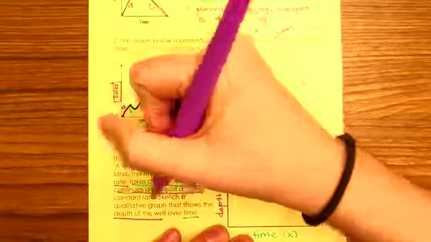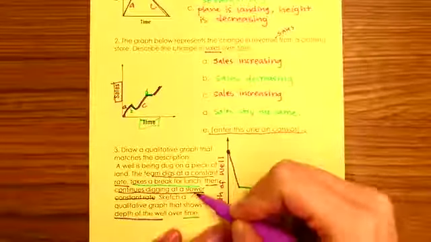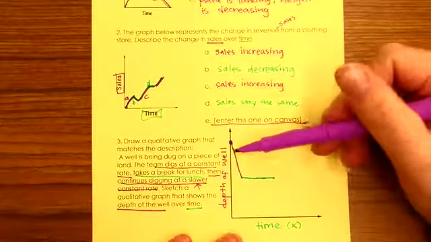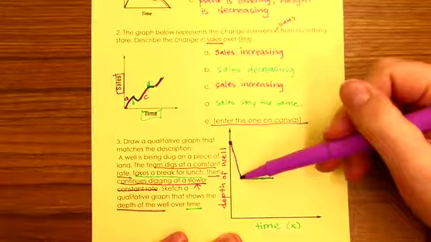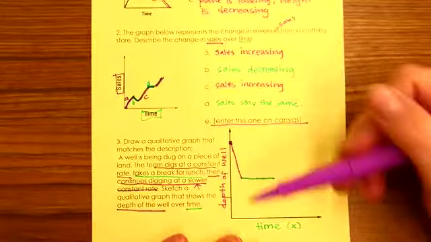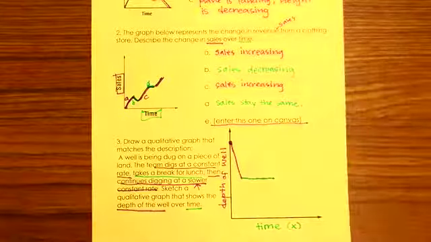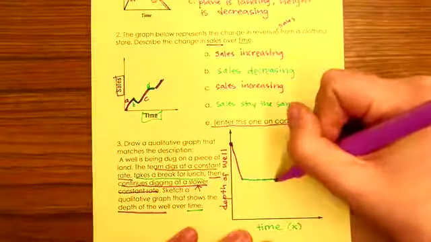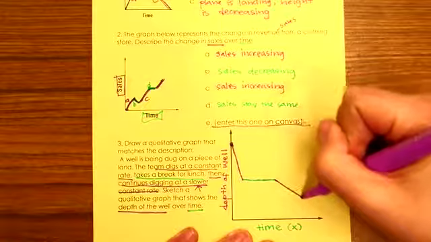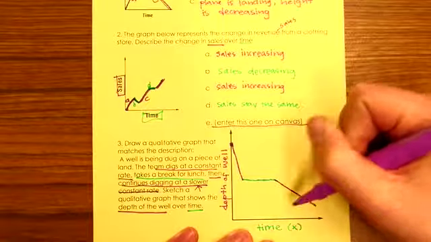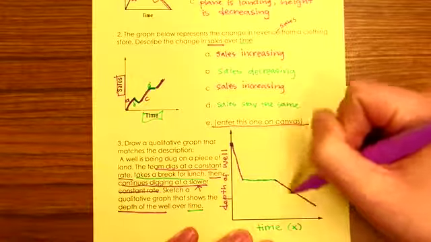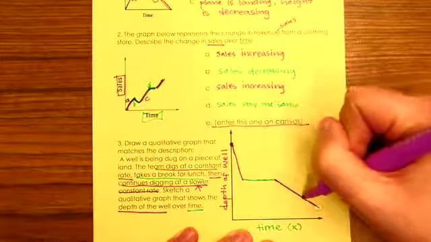Then continues digging at a slower constant rate. So this is really important here. It's a slower constant rate. So the first time they dug, I did a pretty steep line. They were digging pretty fast. Now, for the second time they're digging, we're going to say that it takes them a little longer. They don't dig quite as fast, so it takes longer to go down the same amount. So at a slower constant rate, they're digging.